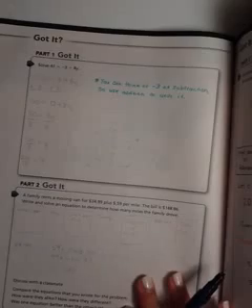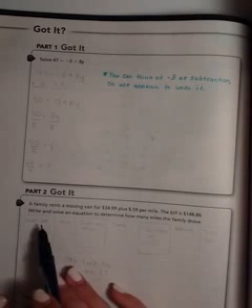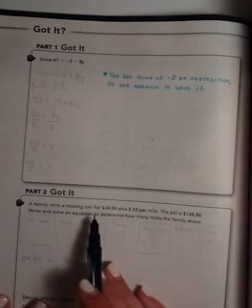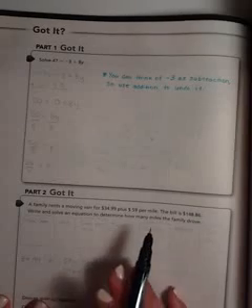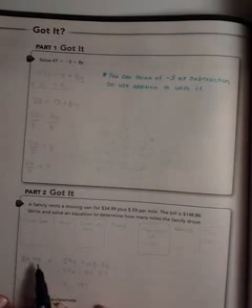This being the first: a family rents a moving van for $34.95 plus 59 cents per mile. The bill is $148.86. So what I'll do first, guys, is that I want to have my initial cost. What does it initially cost to rent this van, regardless if you drive it 1 mile or 1,000 miles? It's going to cost you $34.99.